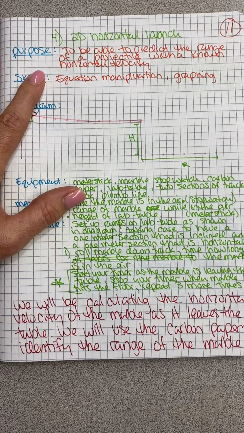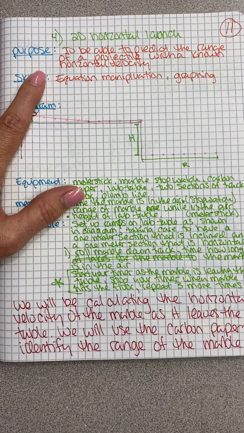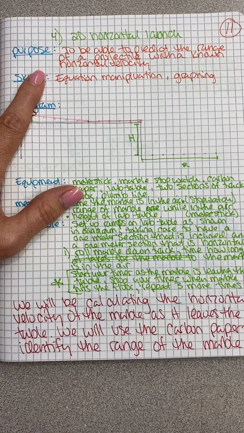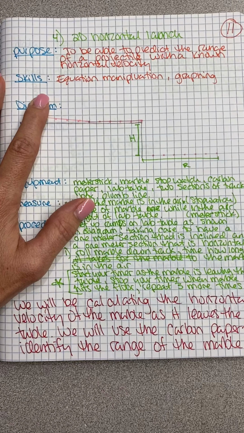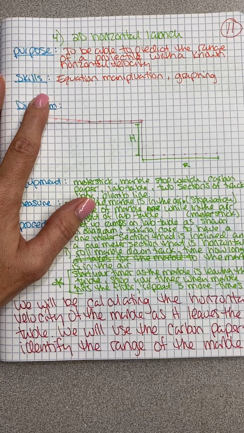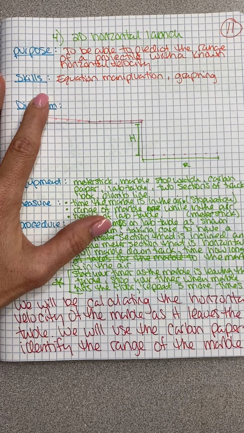The purpose of our lab is to be able to predict the range of a projectile with a known horizontal velocity. We're going to use our two-dimensional t-chart in the x and the y to calculate what our initial speed is using the data that we collected in the lab. We're going to manipulate some of our kinematic equations, and we're going to graph, of course.